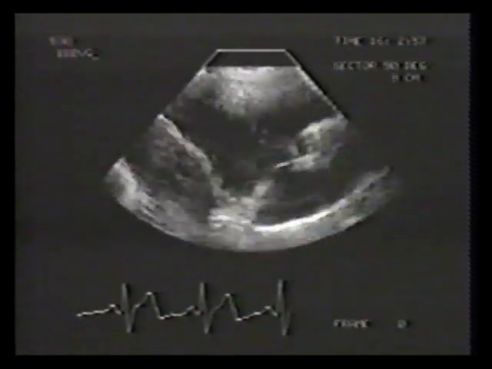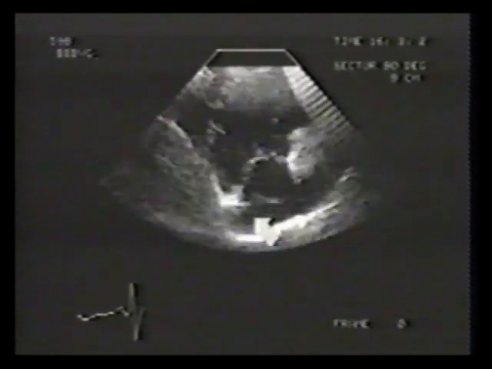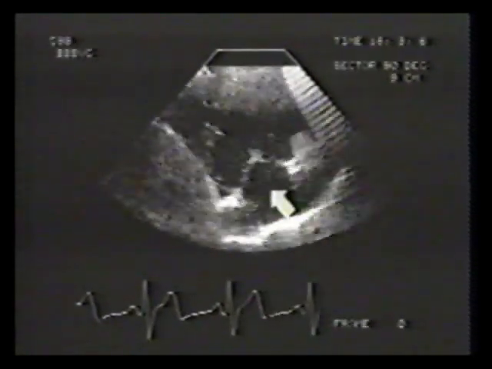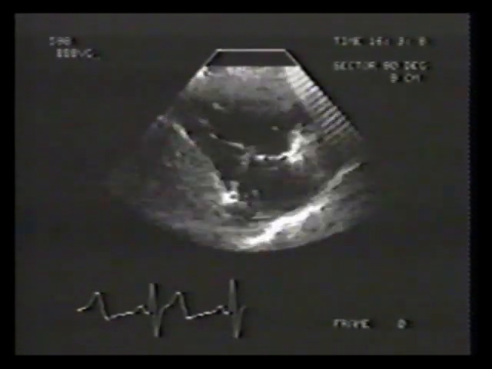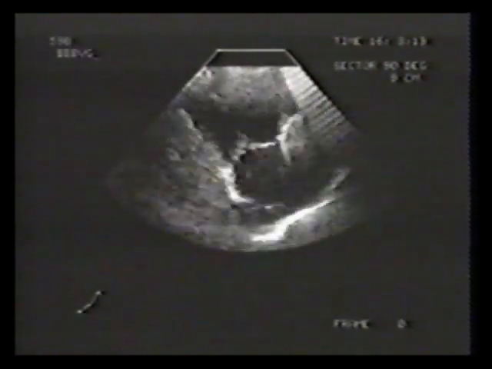In this long-axis scan into the right ventricular inflow, notice that the eustachian valve is attached at the orifice of the inferior vena cava, has an undulating motion in the right atrial cavity, and should be diagnostic of a large redundant eustachian valve.